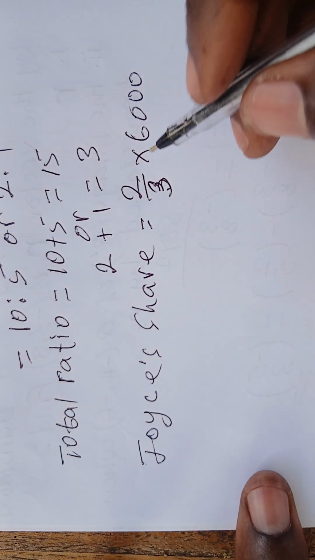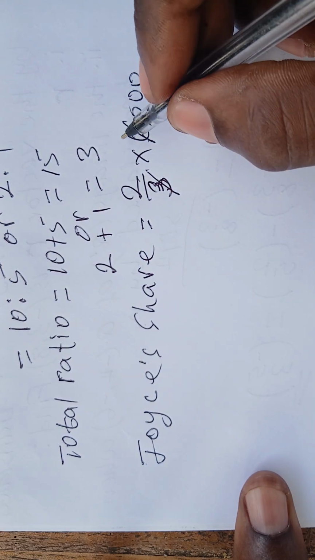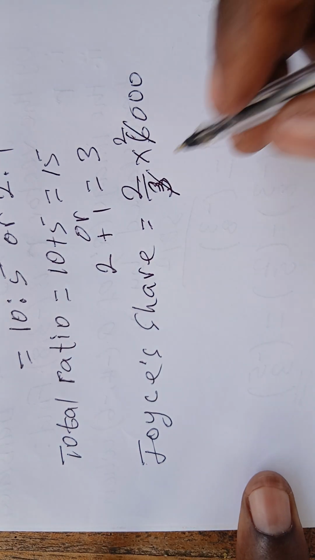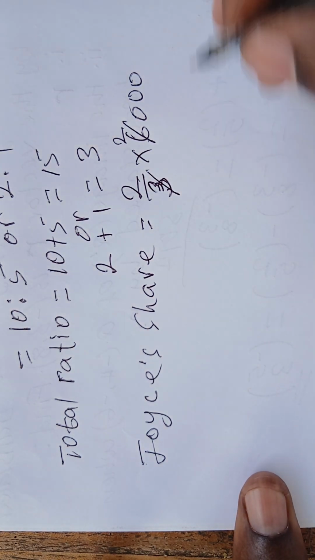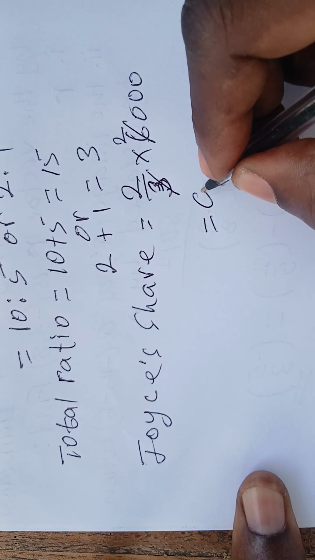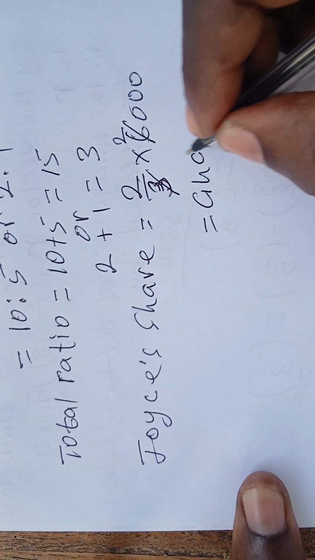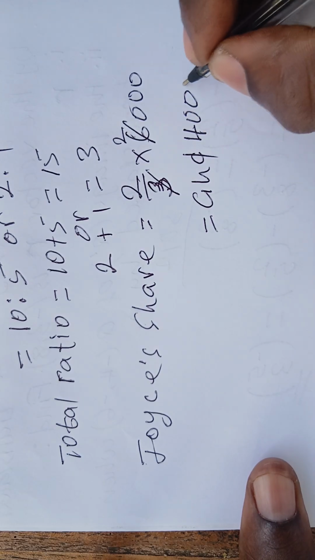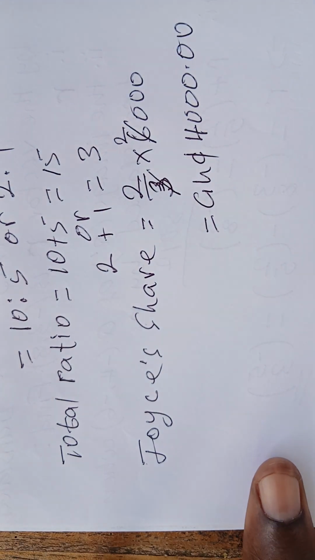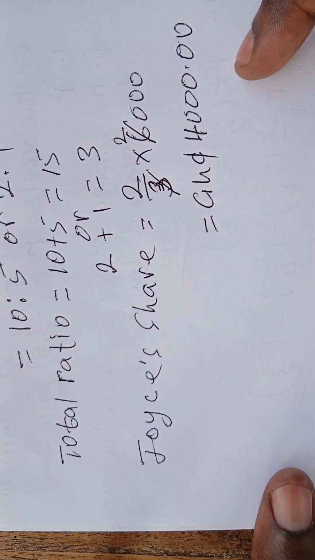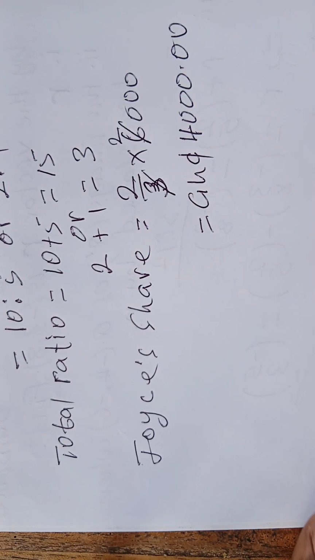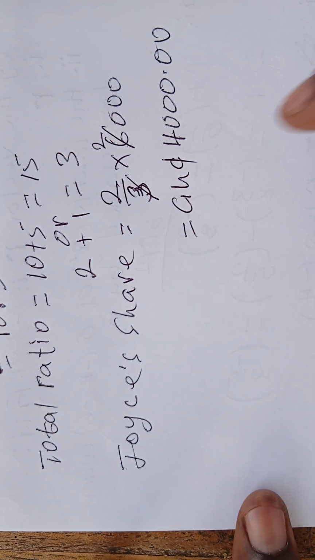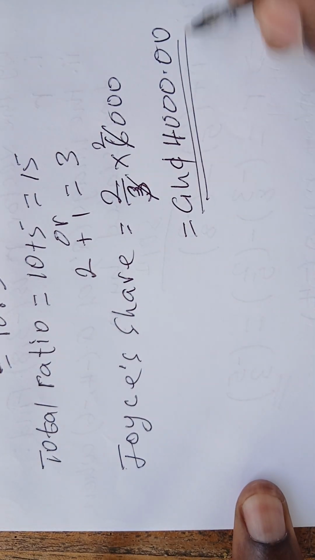Again, 3 goes here 1, 3 goes here 2. 2 times 2, 4. So you add the 3 zeros. Remember, we are dealing with Ghana cedis. So add the Ghana cedis to get 4,000. You add the pesos. In some instances, if you don't add the pesos, the examiner will not give you the full marks. We are done with Joyce's share.